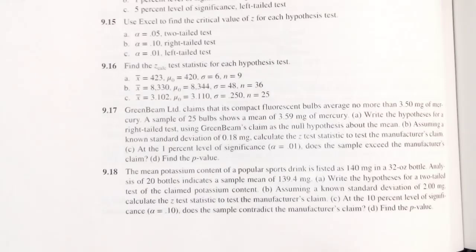A right-tail test. In my head, the only way to keep it straight is to think of the picture. Right tail means it's unusual if it's way up here on the right. So on my null hypothesis, everything is fine. I got a weird sample. I'm going to claim that it's less than or equal is good. And alternate, it's too big, is bad. A right tail test.